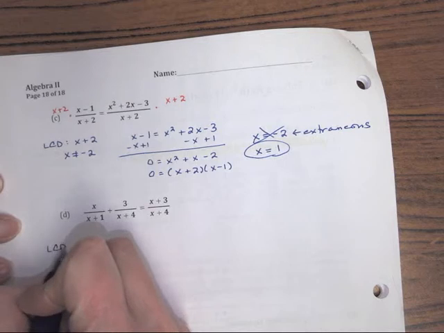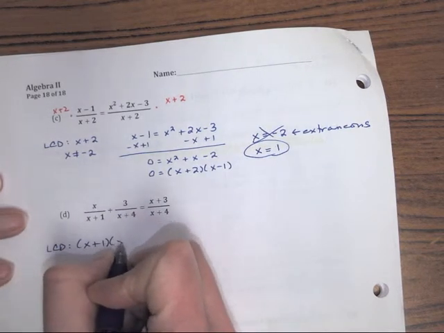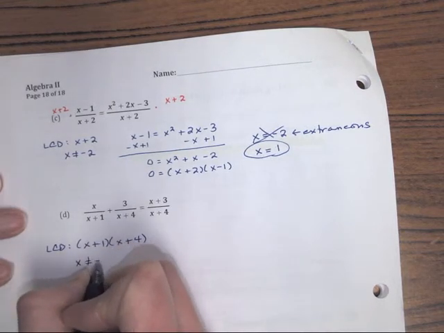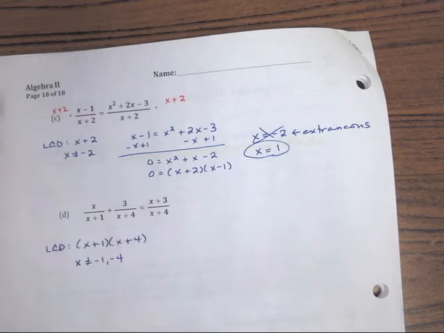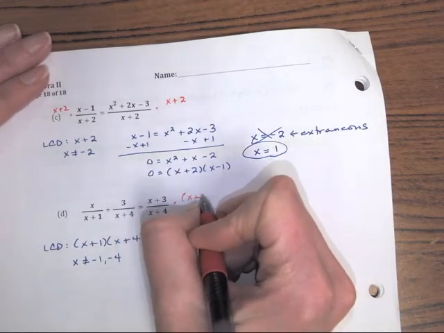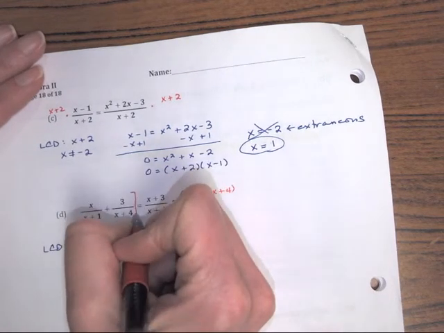What would our LCD be? x plus 1, x plus 4. Yeah, x plus 1, x plus 4, and what are our excluded values? Negative 1, negative 4. And on both sides of this, we're going to have to multiply by x plus 1, x plus 4.